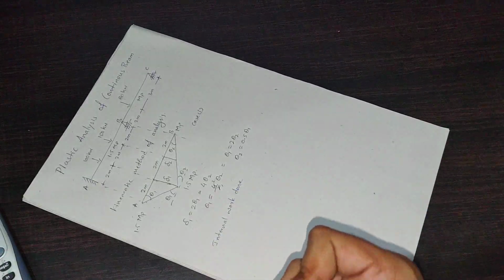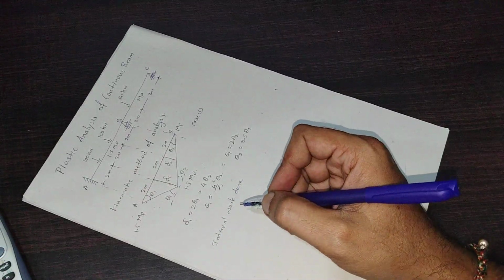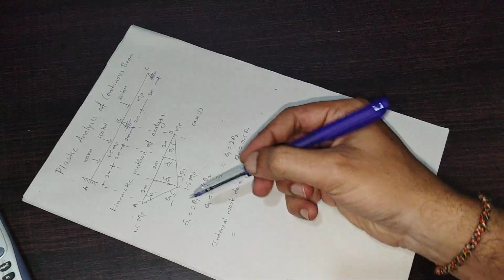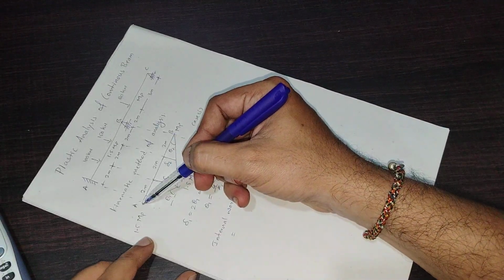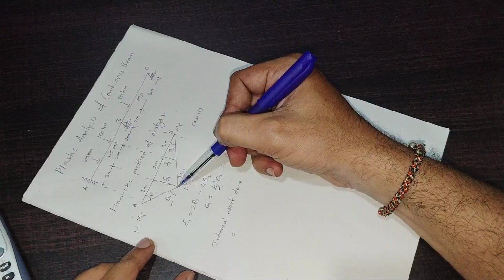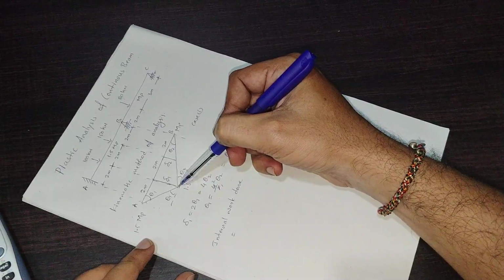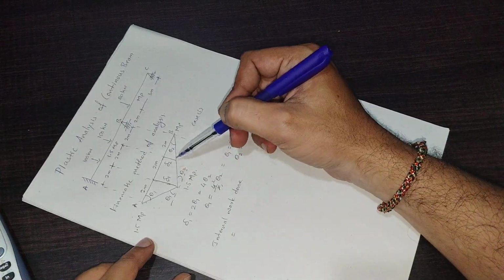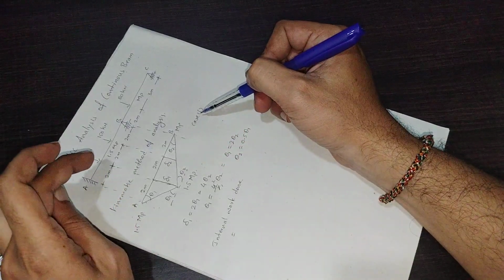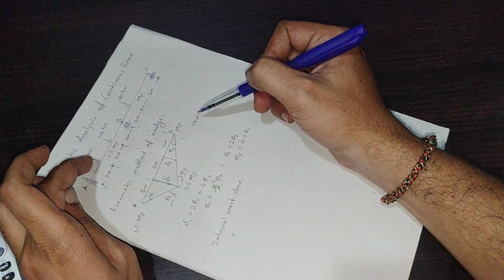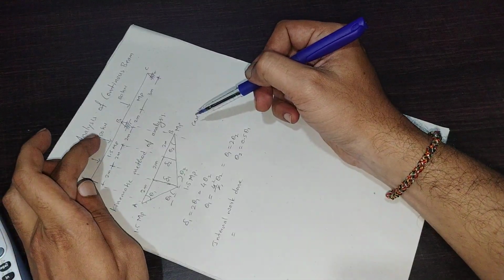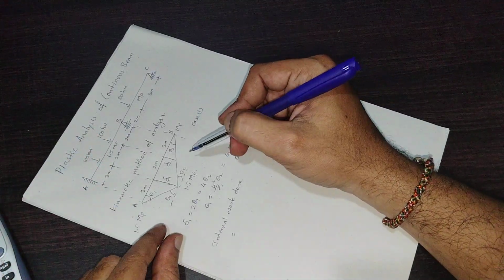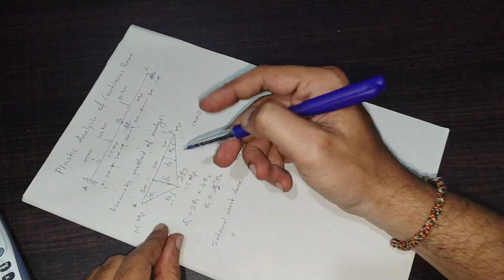So if I want to write the internal work done, how can I write? See, now I need to go from support A, the hinge at the concentrated load, and support B. So in this part I am considering case 1 for the 100 kN load, and later I will consider the 150 kN load. So now case 1 is considered for the 100 kN load.